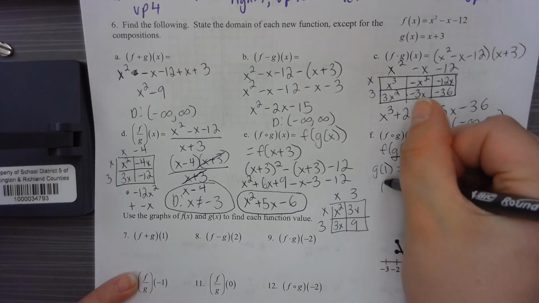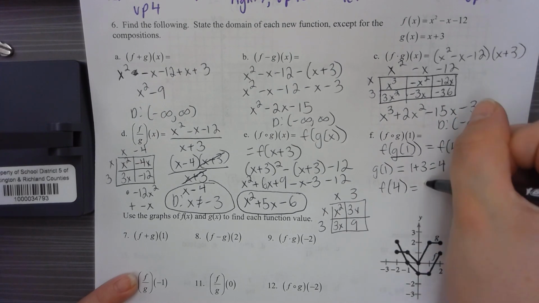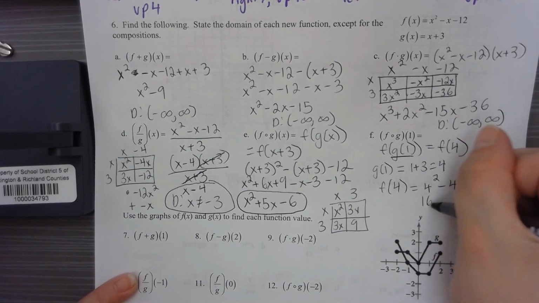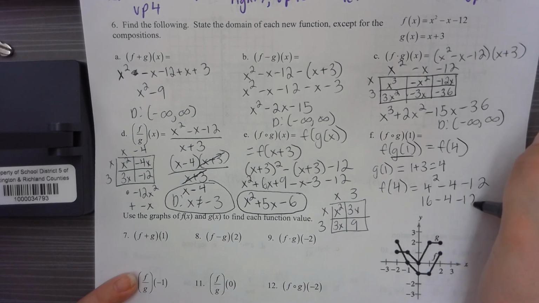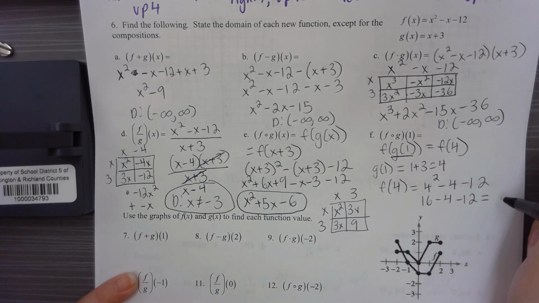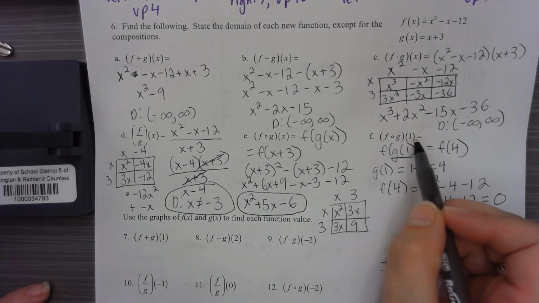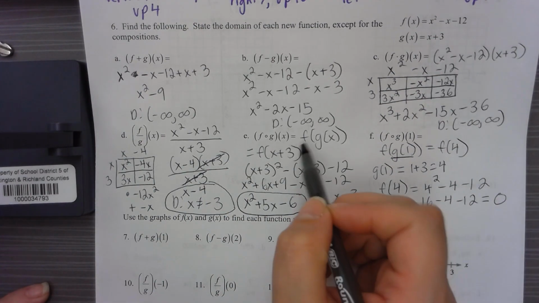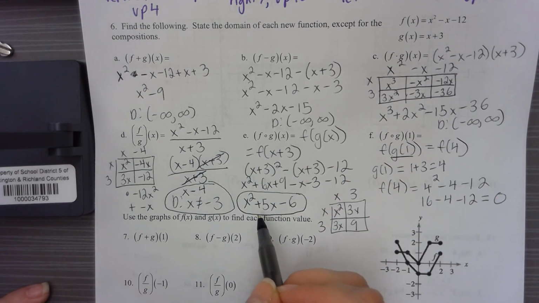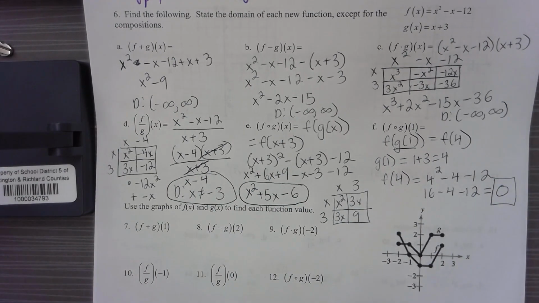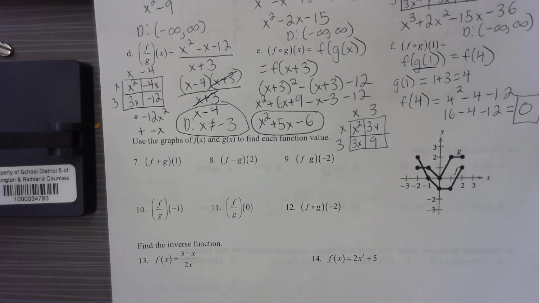So then into the f equation, I'm going to plug in 4. So 4 squared minus 4 minus 12. So 16 minus 4 minus 12. So that's going to end up being 0. Which is okay. 0 is a viable answer. When you're plugging in a number, you should get out a number. When you're plugging in x, your final equation should be in terms of x. So the fact that we got out 0 is totally fine. Again, that's a composition. We don't need to state the domain.